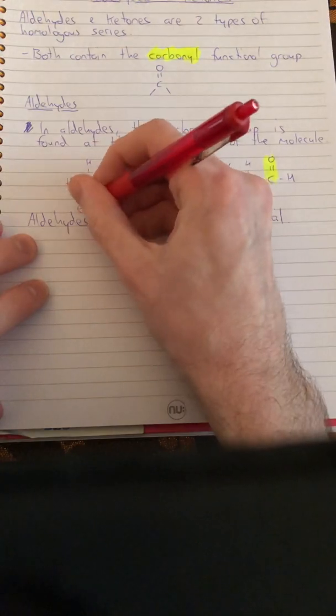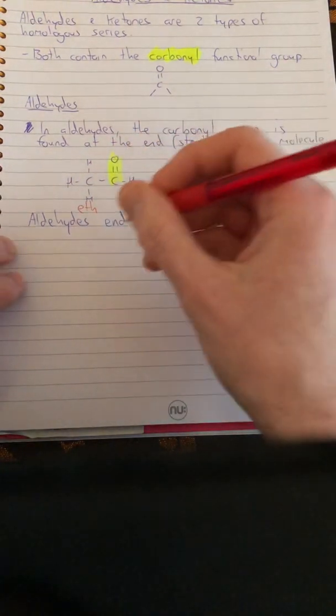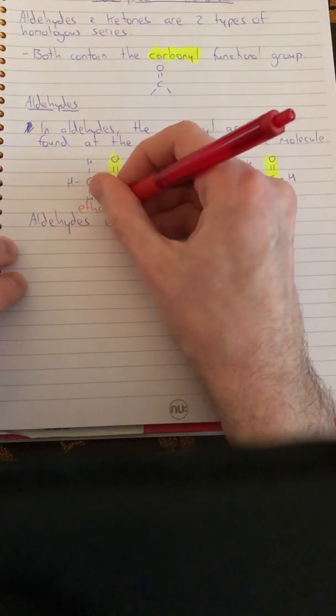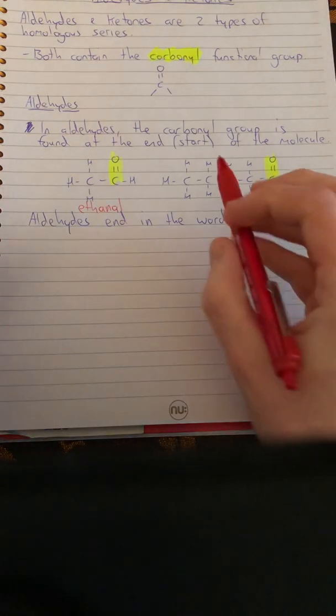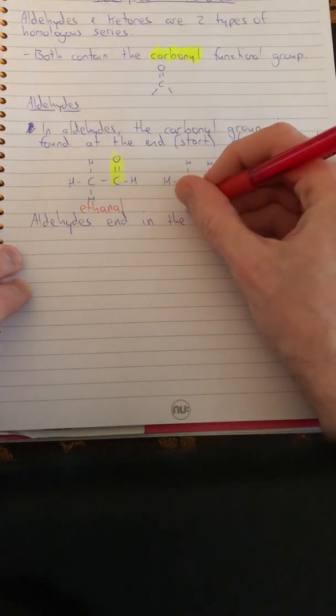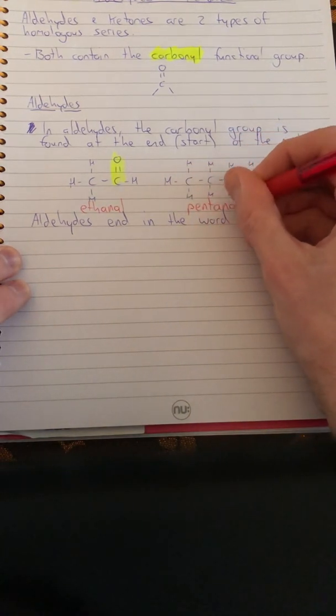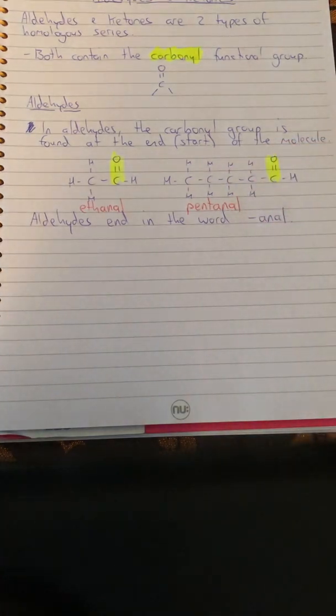Okay, now the prefix for 2 is eth, and it ends in anal. So this here becomes ethanal. Yeah? Now this one here, we've got 1, 2, 3, 4, 5 carbons, so that's pent. And then it ends in the word anal. So this becomes pentanal. Yeah, so easy.